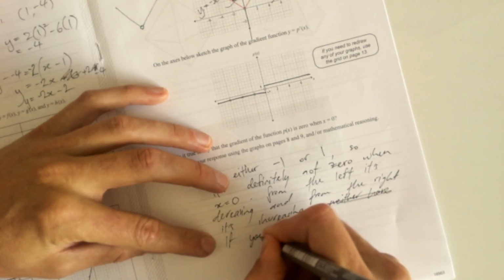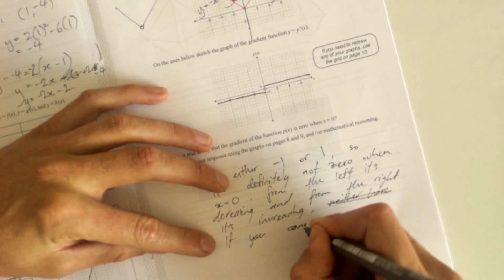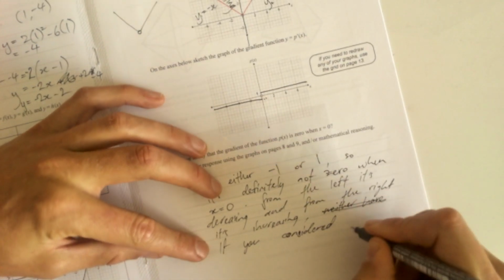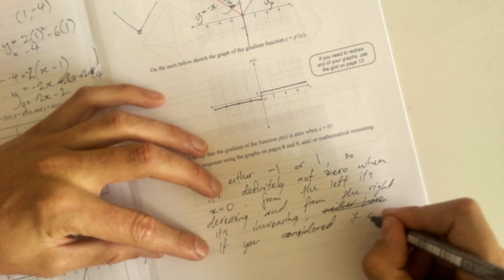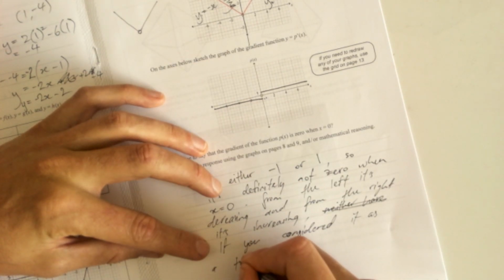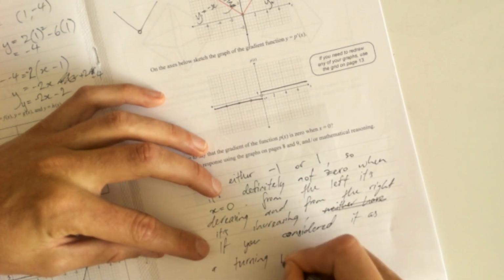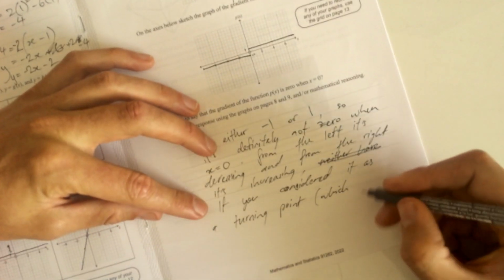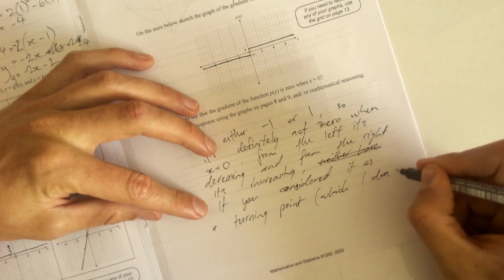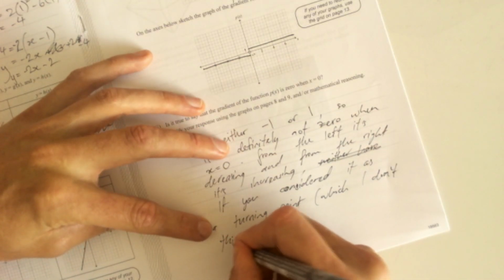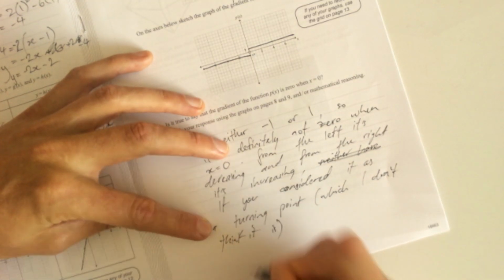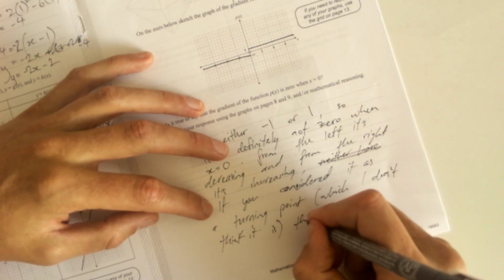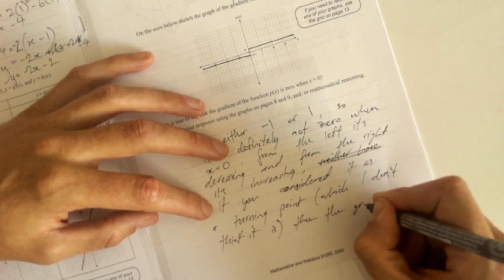If you considered it as a turning point, which I don't think it is, then the gradient would be 0.